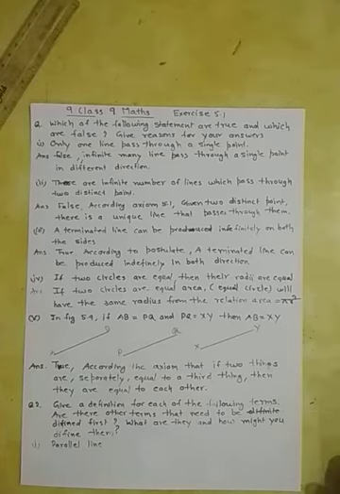Question number 3: a terminated line can be produced infinitely on both sides. Friends, we solved this problem in the example also. This statement is true.